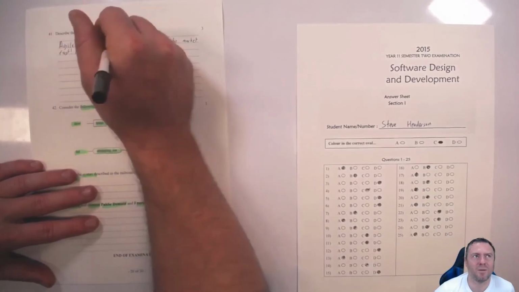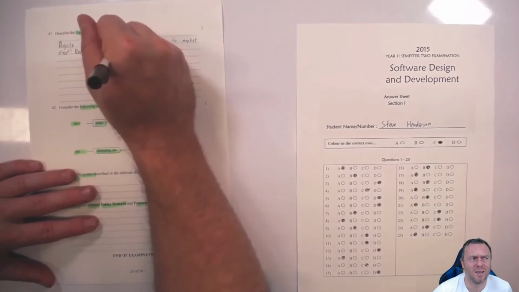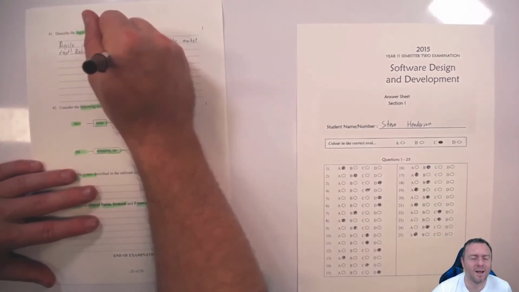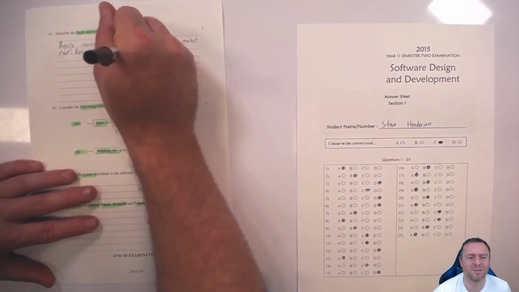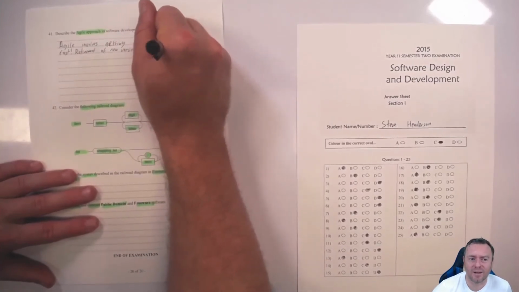So the Agile manifesto was written relatively recently, I think it's like 2010, off the top of my head. And inside that are 12 points of what needs to happen when you make something that's Agile. So it's a lot faster as well.